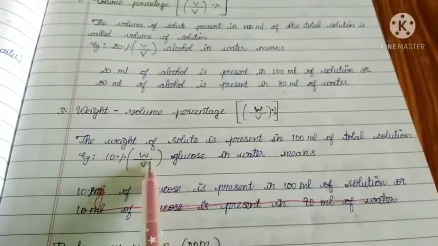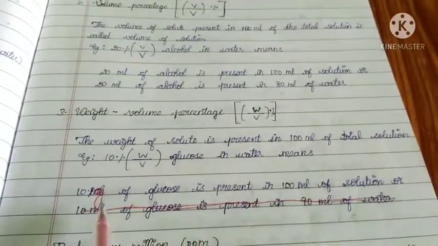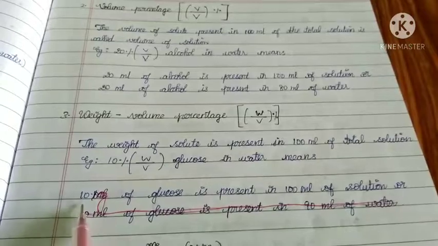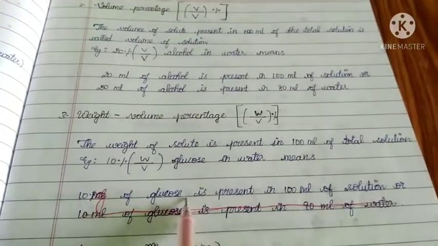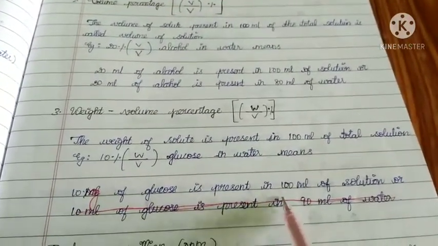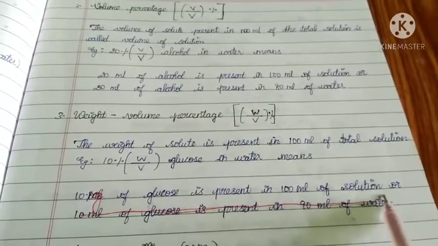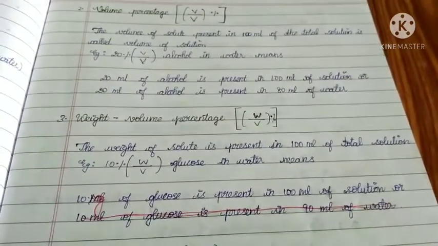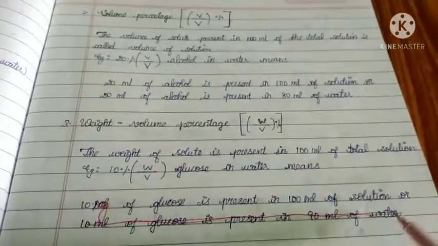So 10% W by V glucose in water means what? 10 grams of glucose. We should not say 10 ml. 10 grams of glucose is present in 100 ml of solution. That's it.